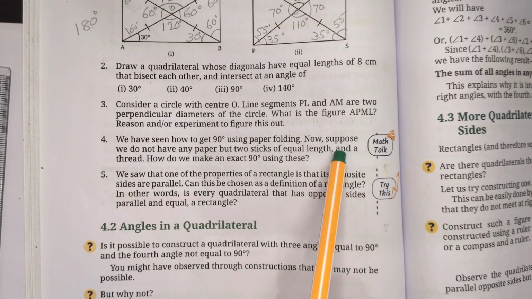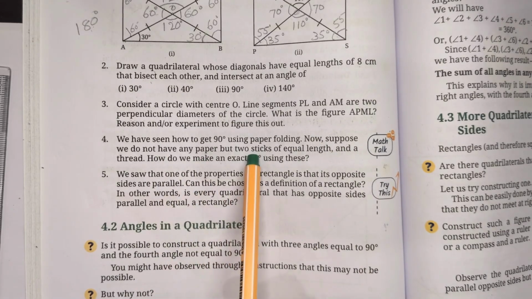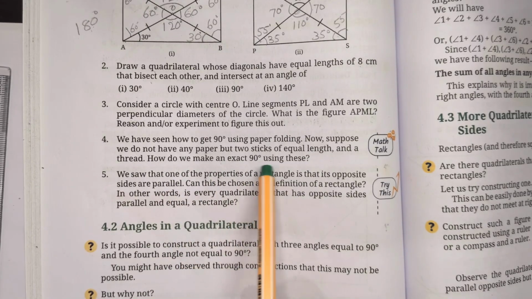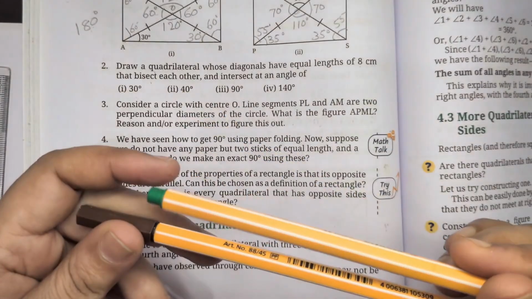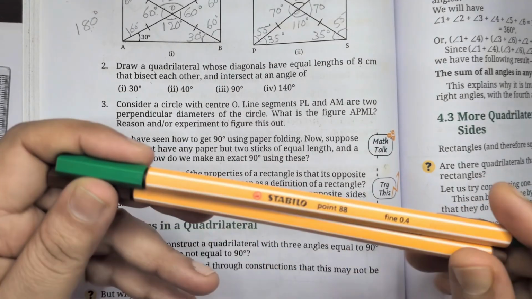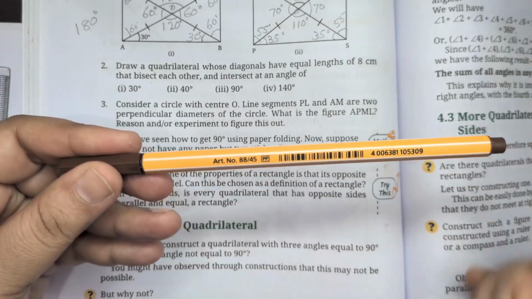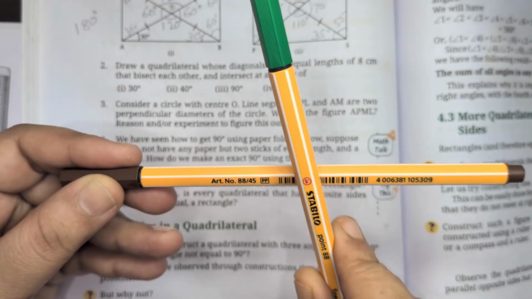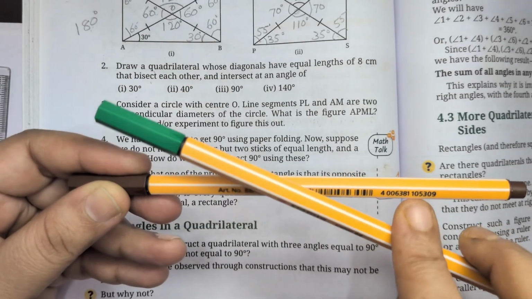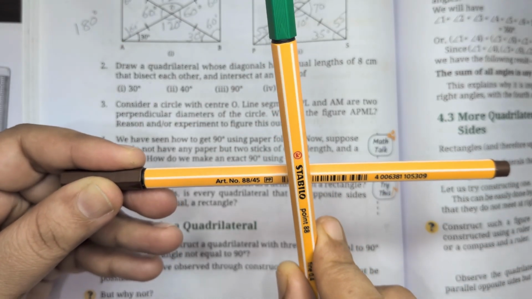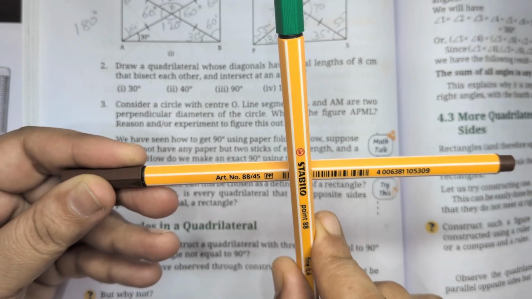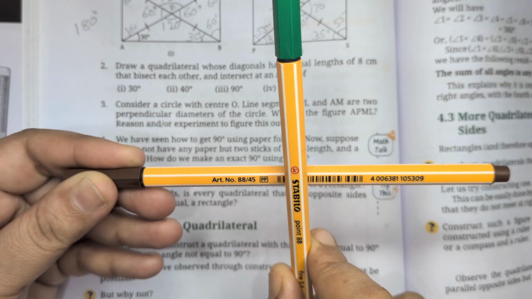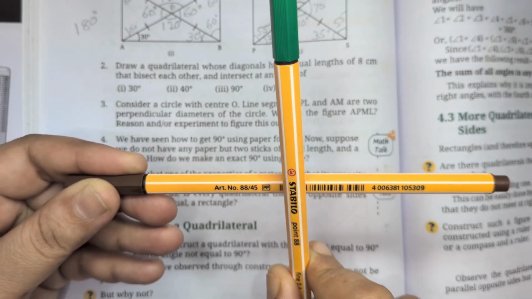Now, using two sticks. Suppose we do not have any paper, but two sticks of equal length and a thread. How do we make an exact 90 degrees using this? So take two sticks of the same length, mark the midpoint of one stick, and then tie the other stick here in the same way using the thread. Move it, then you will get an exact 90 degrees. The same length towards here, and all four sides with the same length. When that comes, we can see that it is an exact 90 degrees.